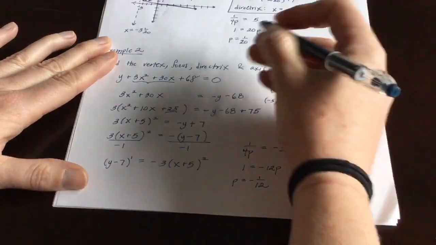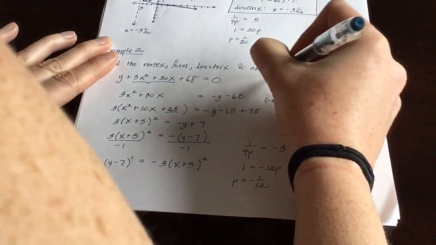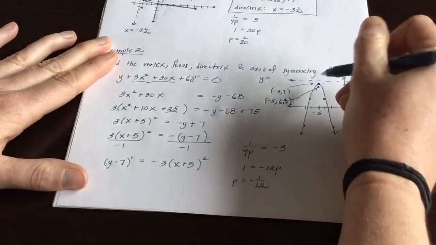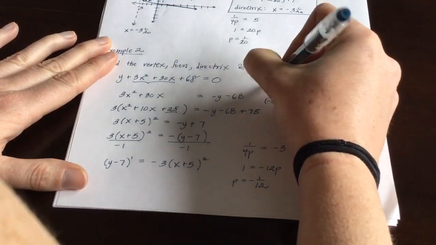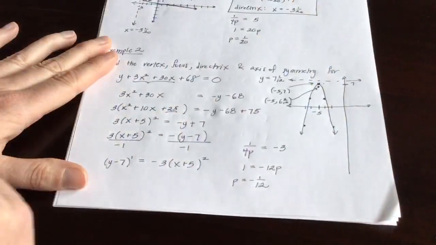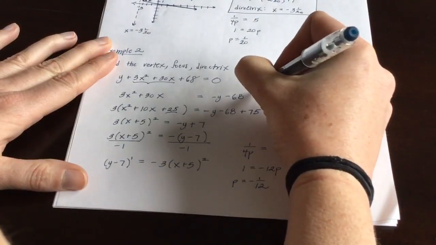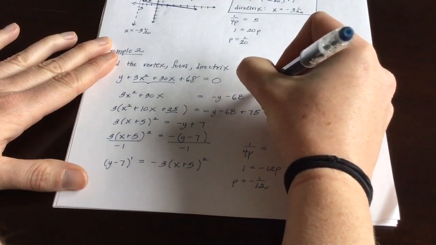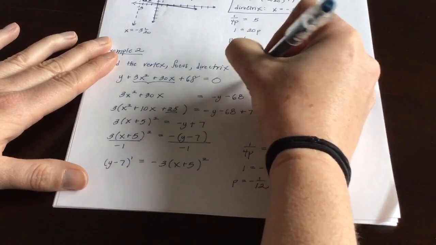And then the directrix, it's horizontal, so it would be a collection of points all with the same y coordinate, and it's 1/12 of a unit higher than 5, 7, so 7 and 1/12. There we go. Okay, so we've got focus, or no, sorry, vertex. This is your vertex. This is your focus, and this is your directrix.